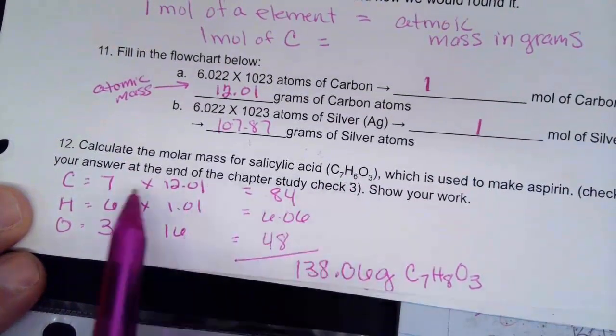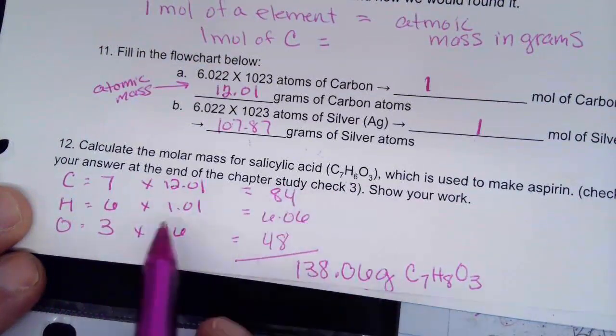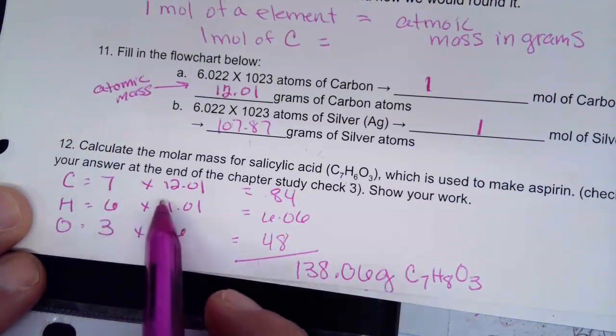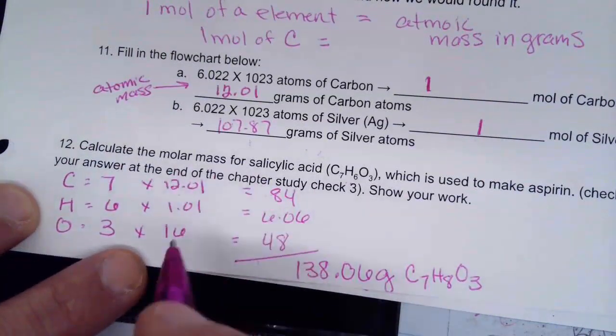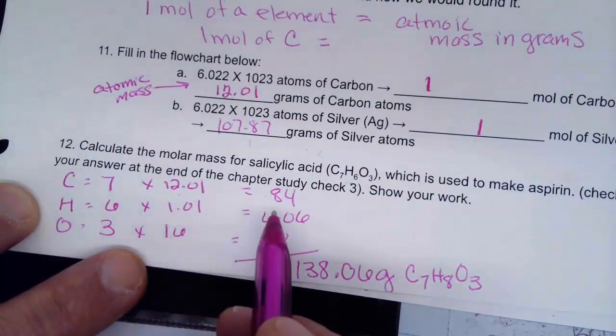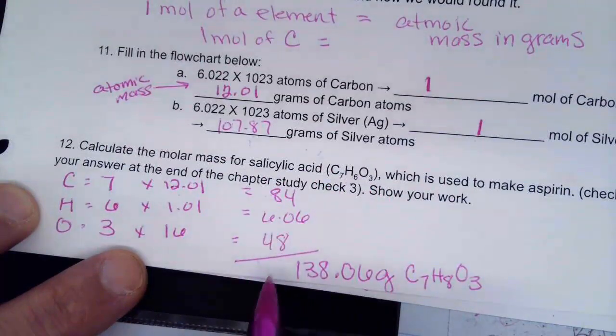So just to recap, to figure out the number of moles in a compound, look at the subscript: C7, H6, 6 moles of hydrogen, O3, 3 moles of oxygen. Then take the number of moles times the atomic mass that you find on your periodic table. And then in order to find the molar mass for the entire thing, you would add them all up.